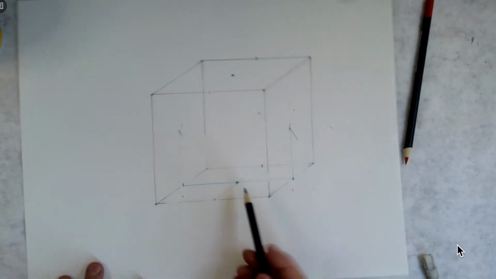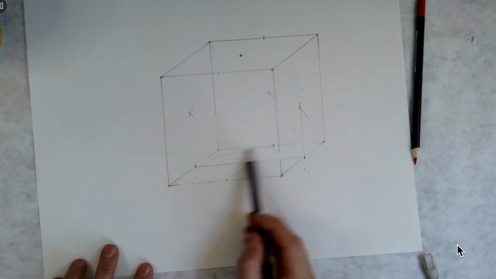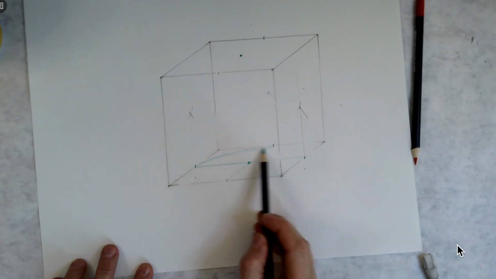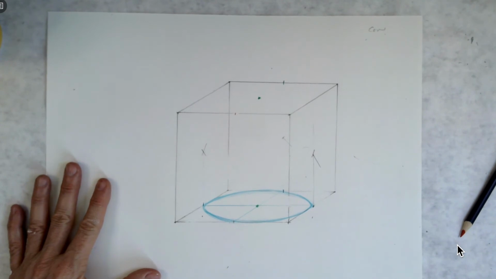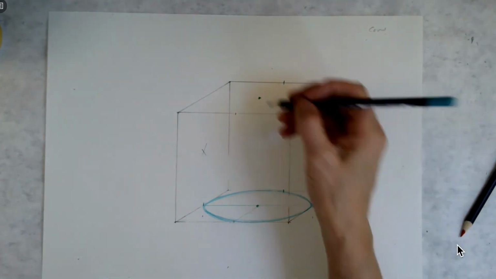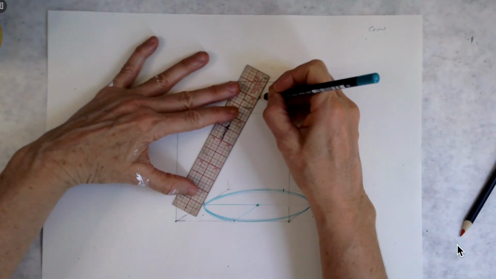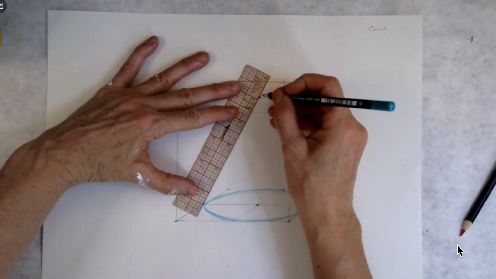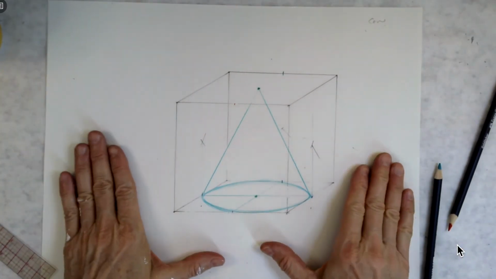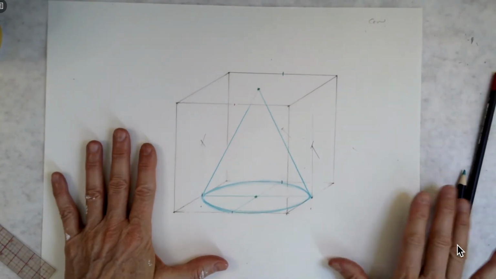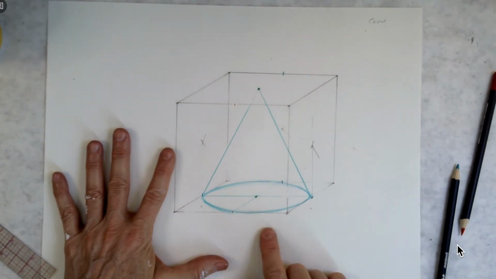Okay. Remember, a circle in perspective is an ellipse. So now I can connect the tip, where the cone tip is going to go, with the center of the side plane. As you can see, you can use the same concept of finding the center of a plane on each side of a cube to construct a cone.